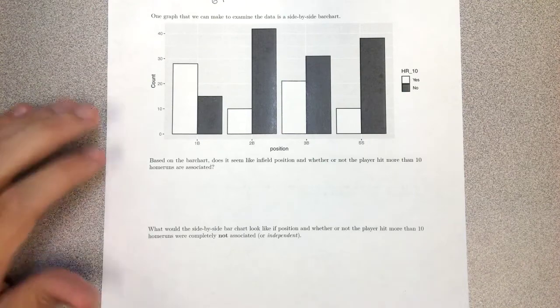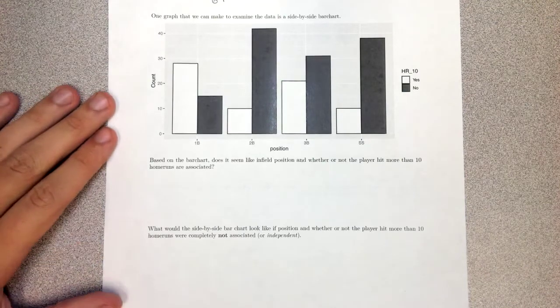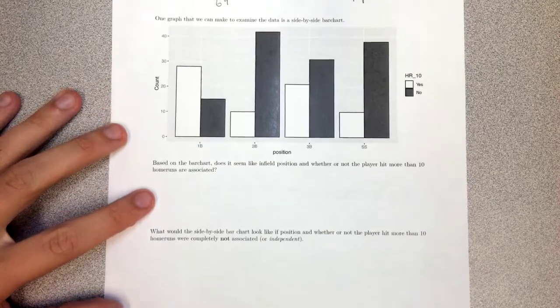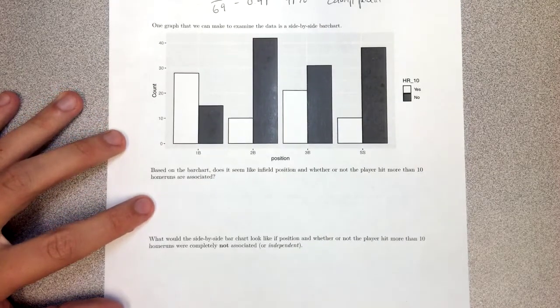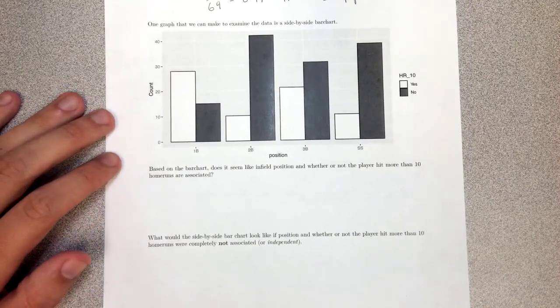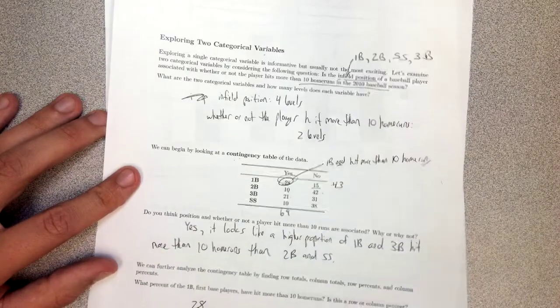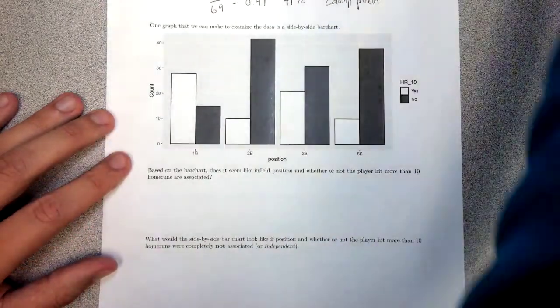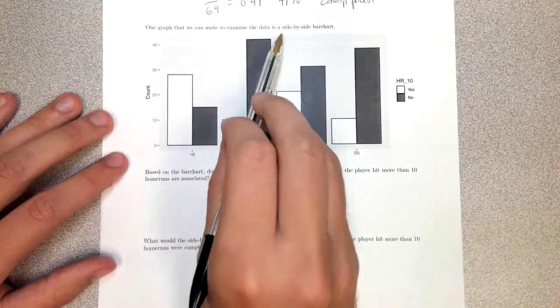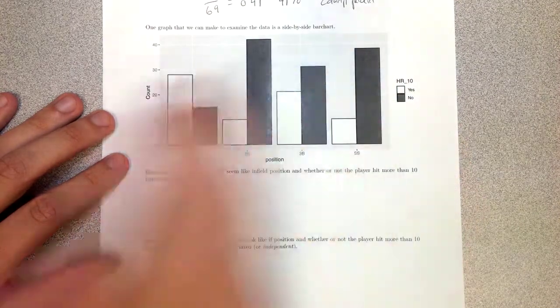All right, hello everyone. So we are picking up on page 13 of our note packet. This is kind of the very end, talking about two categorical variables. We've already done the table, which we'll see a bit more of in the handout. And now we are moving on to a side-by-side bar chart.